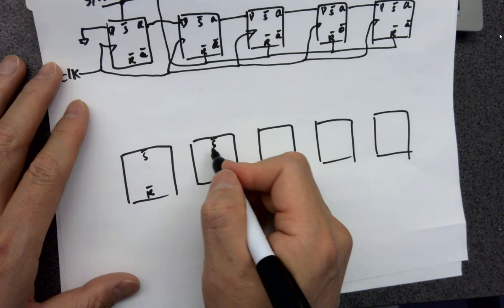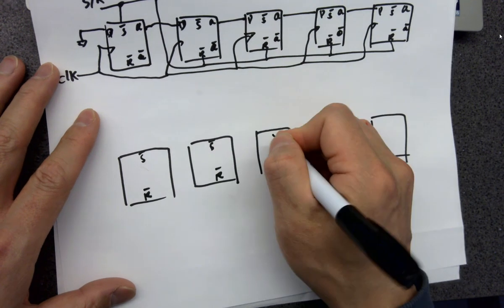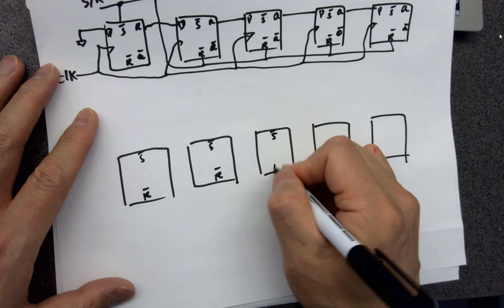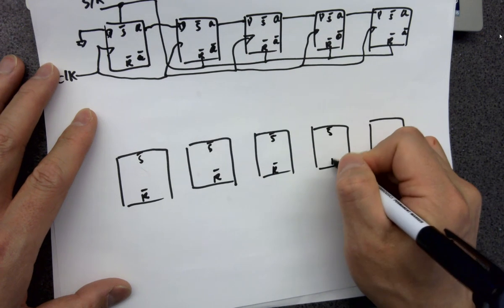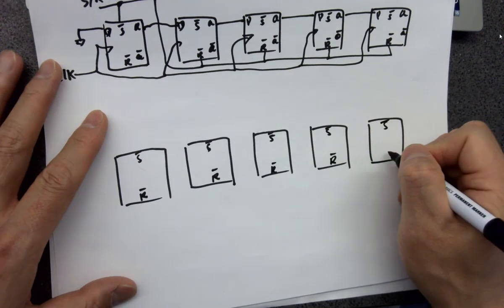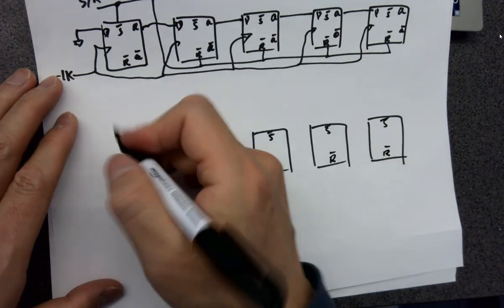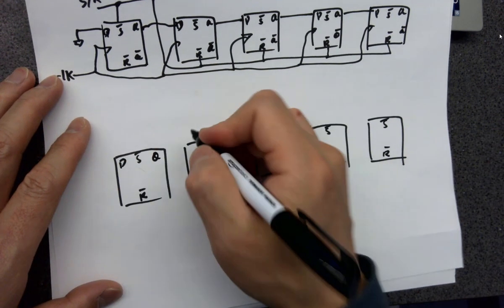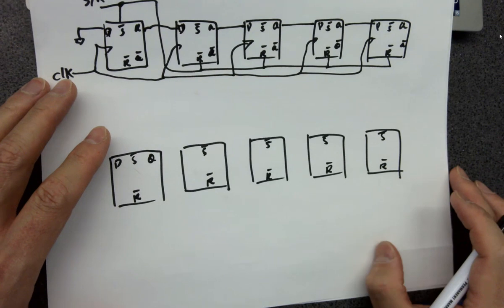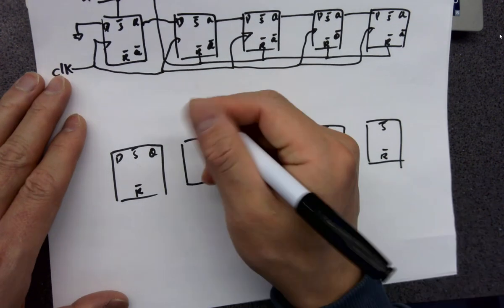Why have a bar on the top of the set and reset? Why is it active low? Remember the TI D flip-flop you guys simulated for the homework assignment? Set and reset is neither 0 to set and reset, right? So that's why it's active low.